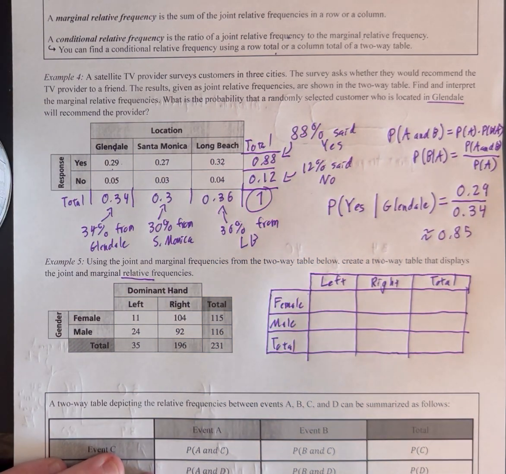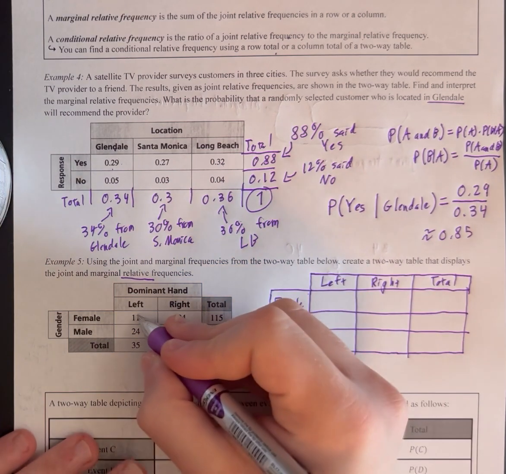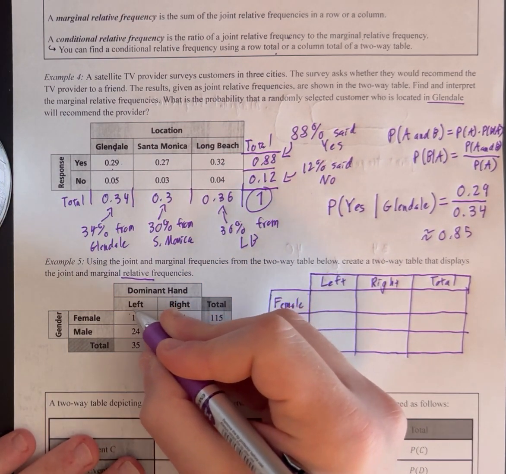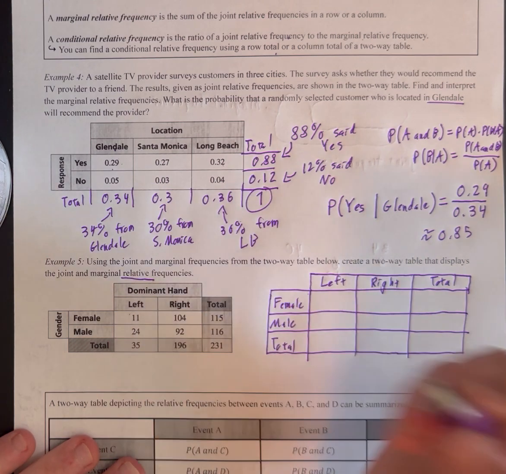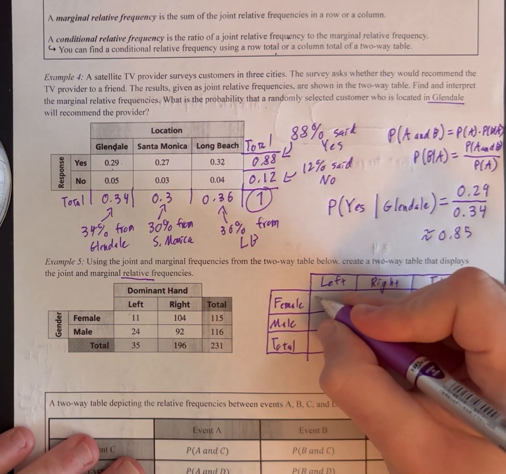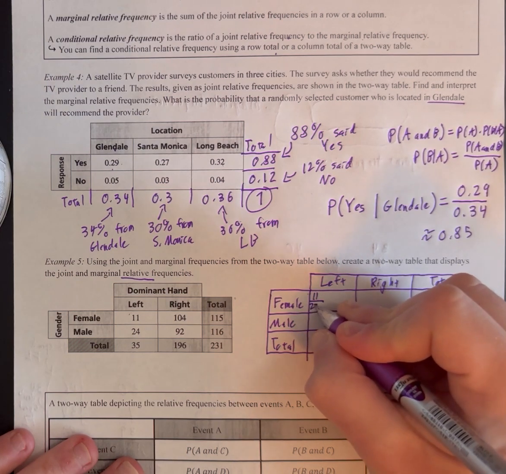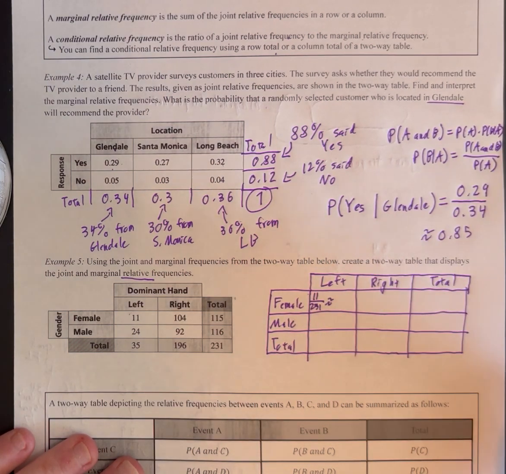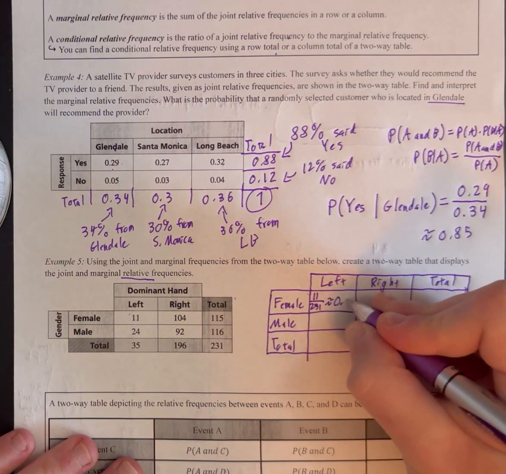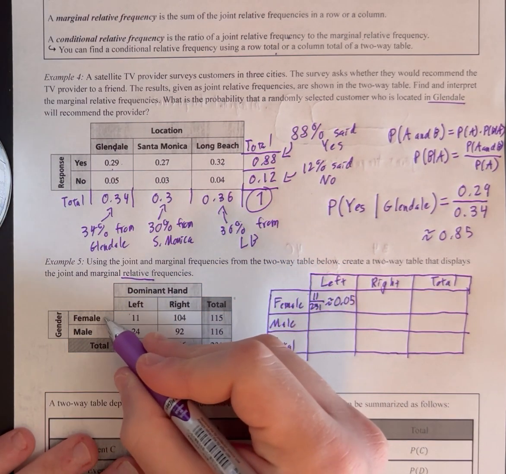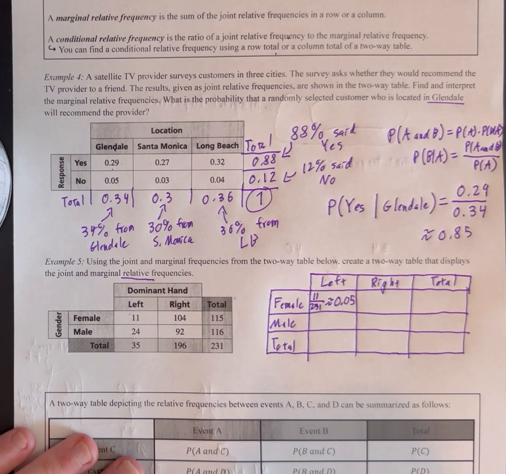So let's start off right here. 11 out of 231 people are both female and have their left hand dominant. So the way you're going to set this, you're going to find this probability is just 11 out of the 231 people, which rounds to about 0.05. So 5% of people total are female and have their left hand being dominant.